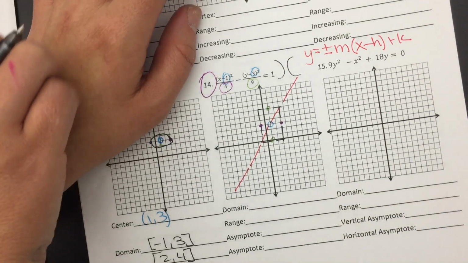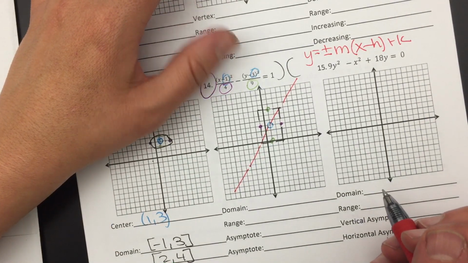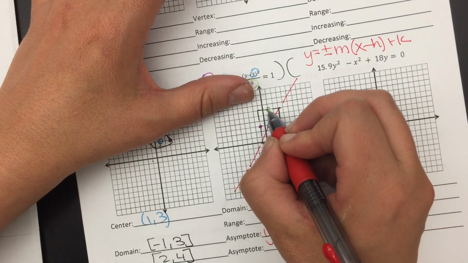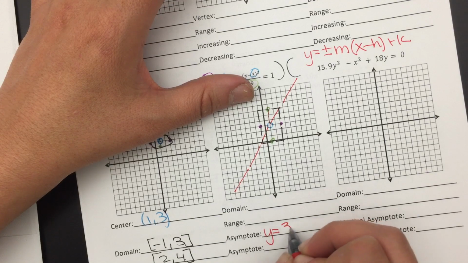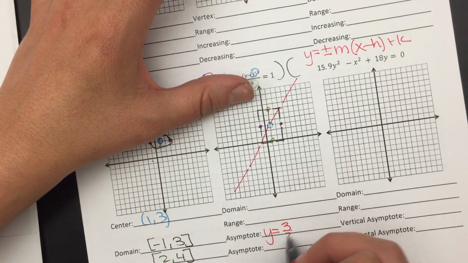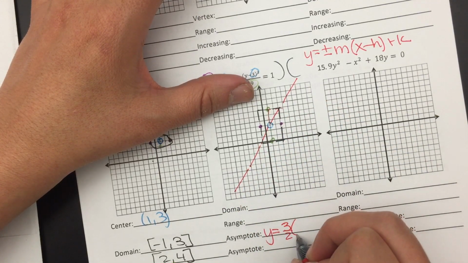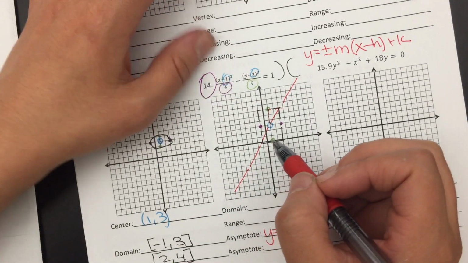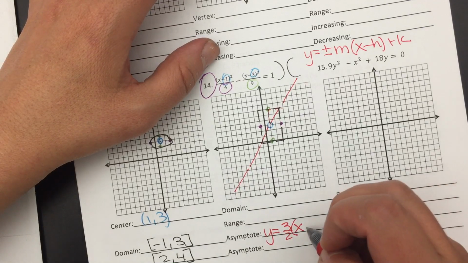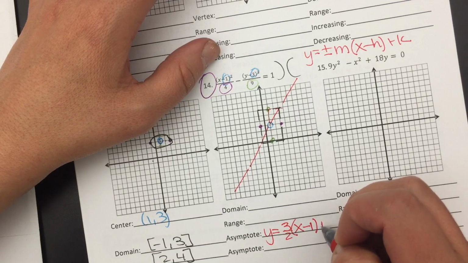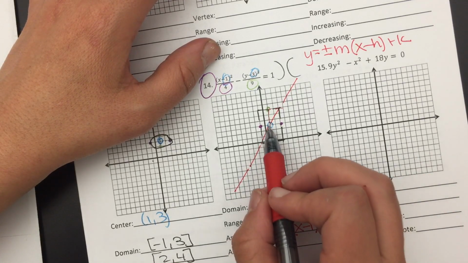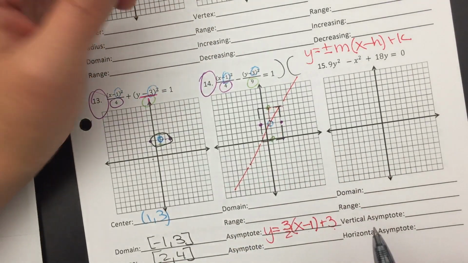It hasn't changed. So when you're doing your asymptote, it's y equals, you're doing your rise, which is 3, over your run, which is 2. And I'm going to use that hk from my center there of my hyperbola, which was 1, -3. Notice it is a positive 3 here because it's the same when it's not by its partner.